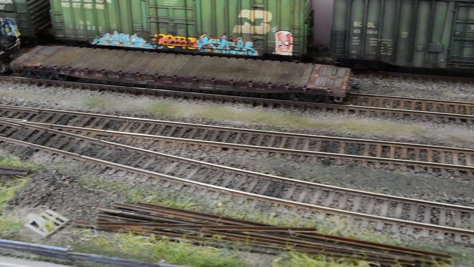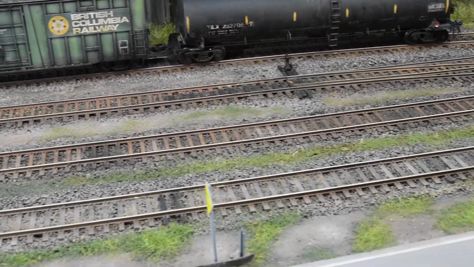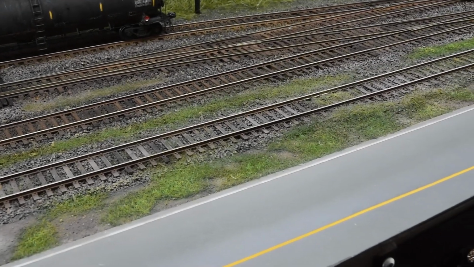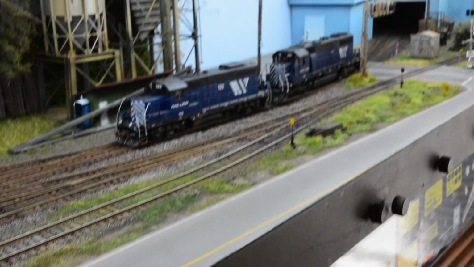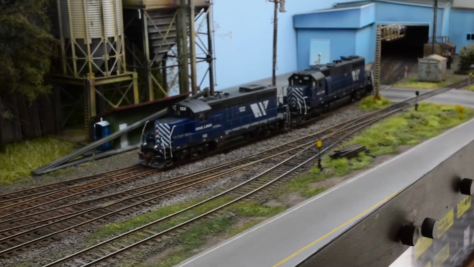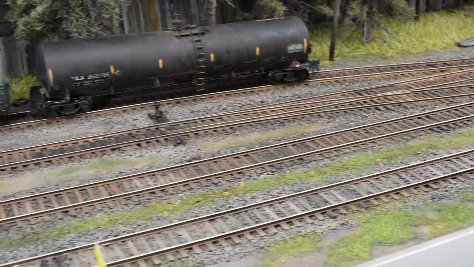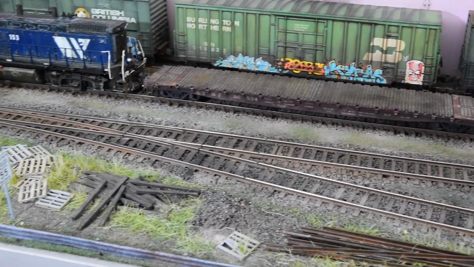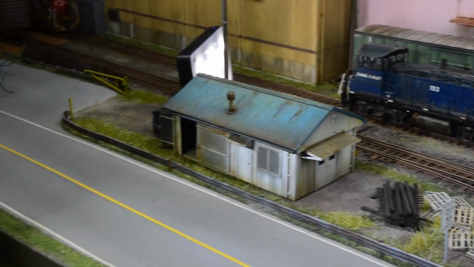I mean the amount of track. I was able to get away with sort of a 4-track look here, but it isn't really. It's the short spur and the siding here, but there's really not a whole lot of track. I probably could have got away with fewer turnouts here, but I wanted to combine various operational options with it.